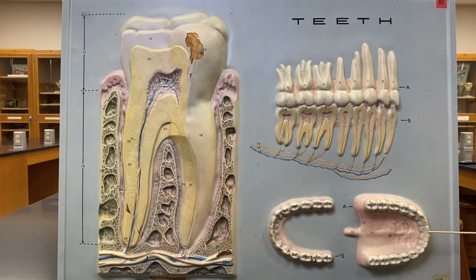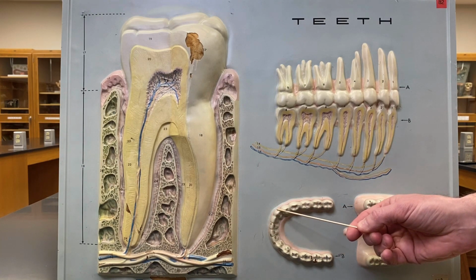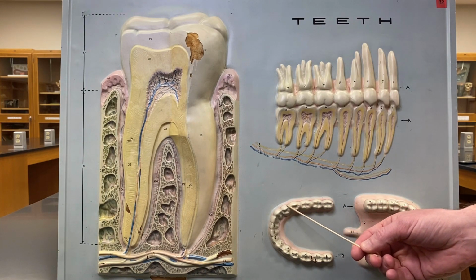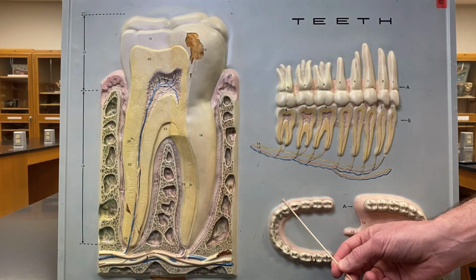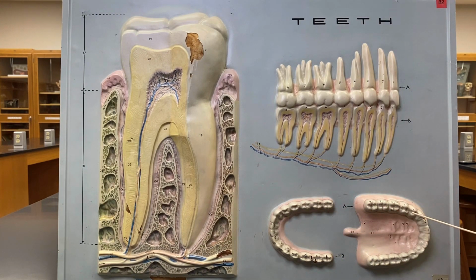Canines, if you count from the middle here, 1, 2, the third tooth on either side is a canine. Those are the sharp pointy teeth. And you've got matching ones down here, so you've got incisors and canines down here too. Now the next two pairs of teeth are called your bicuspids or your premolars, you might have heard them called. So that's this one and this one, so 4 and 5 here.